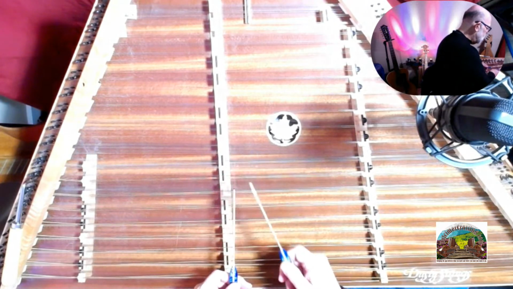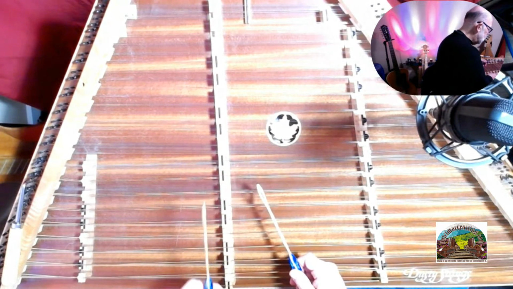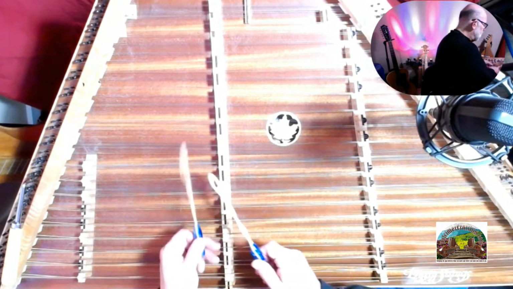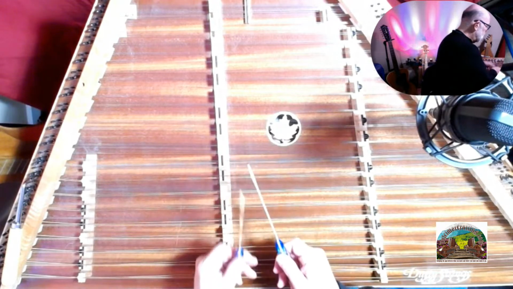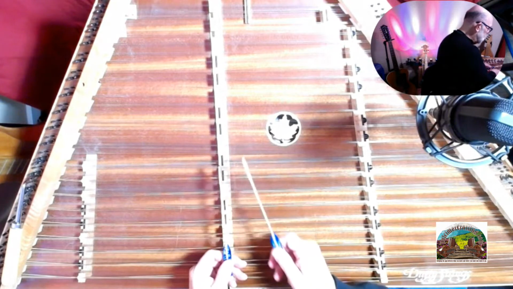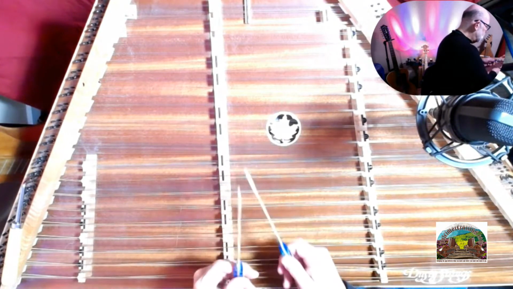Neighbor, neighbor, neighbor, neighbor. Now there's a jump here. Neighbor, neighbor, neighbor, neighbor, neighbor, and a long run of neighbor notes. Jump, skip, neighbor, neighbor, neighbor.